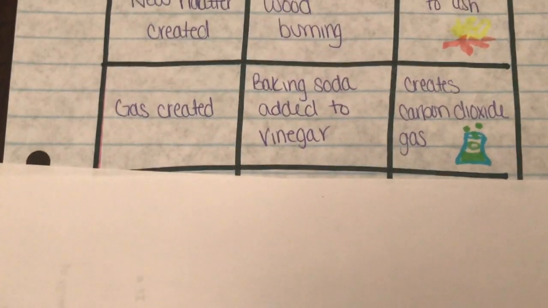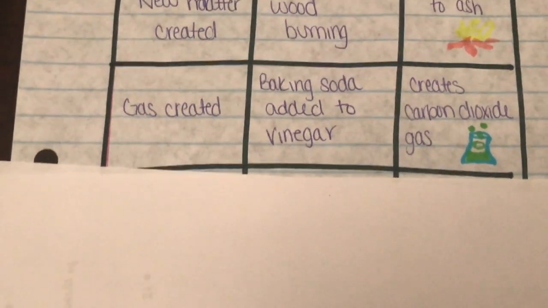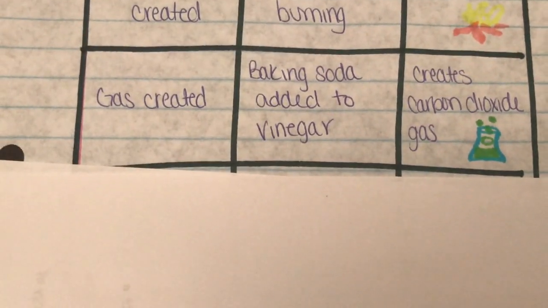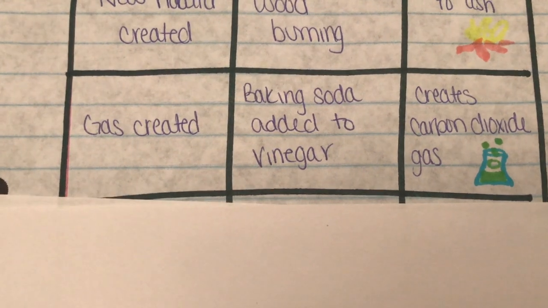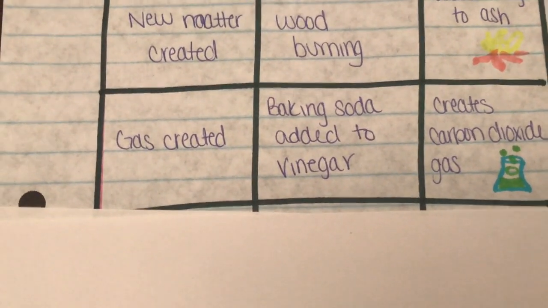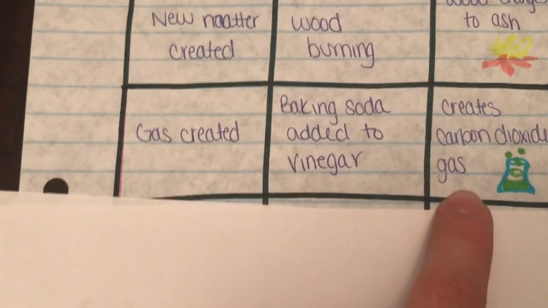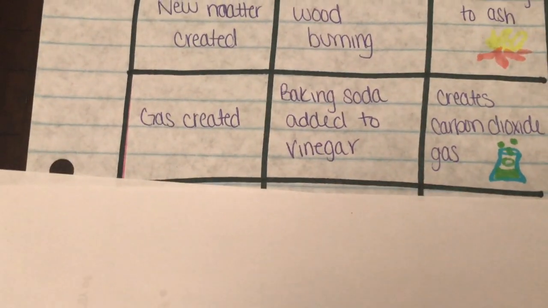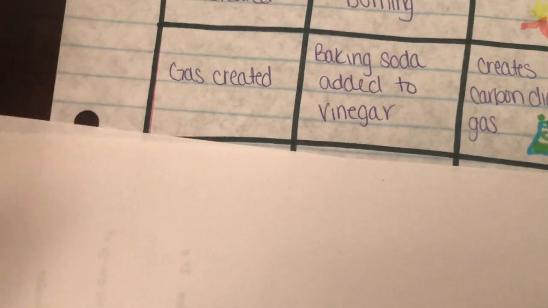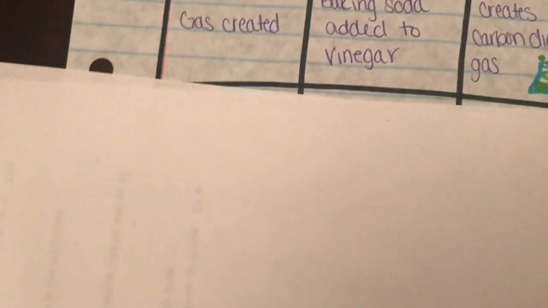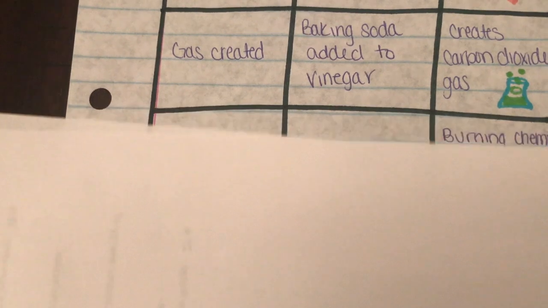A gas would be present. So we put baking soda and vinegar to make our little volcano that came out blue. It also produces a gas called carbon dioxide. And if I would have put a balloon on top, it actually would have filled up a whole balloon. So if a gas is created, it's a chemical change.